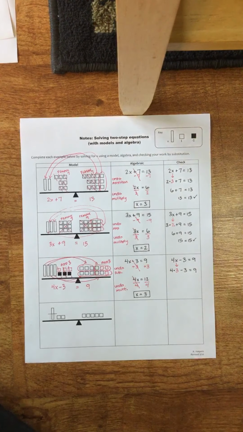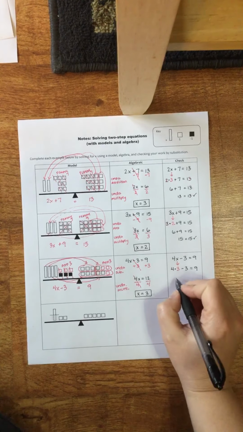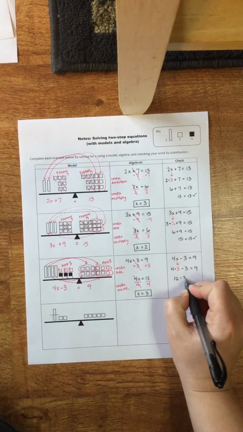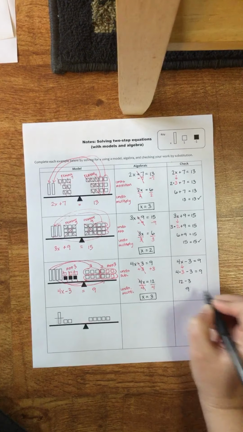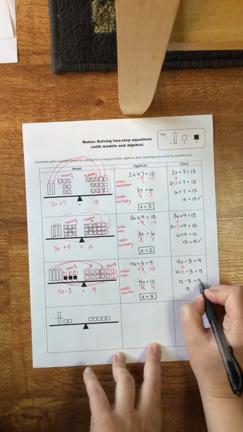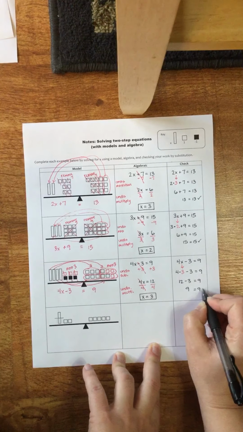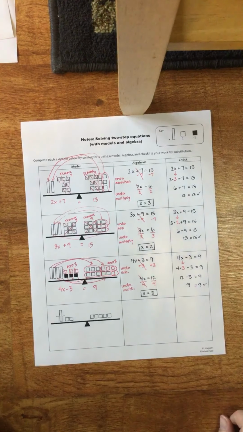To work the equation through forward again, 4 times 3 would equal 12. 12 minus 3 would equal 9. And that's a true statement, so I know that we did it correctly.